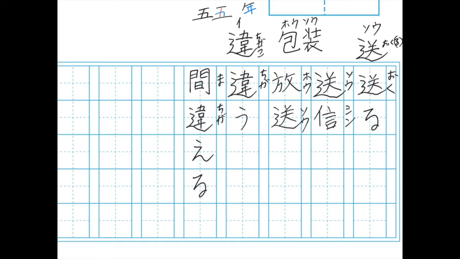Last jukugo for chigau is ihan. Ihan is like a violation. Like for example, kotsu ihan would be a traffic violation. Ruru ihan, against the rules, like violating the rules. And then hantai. This han means like opposite or anti. Ihan.